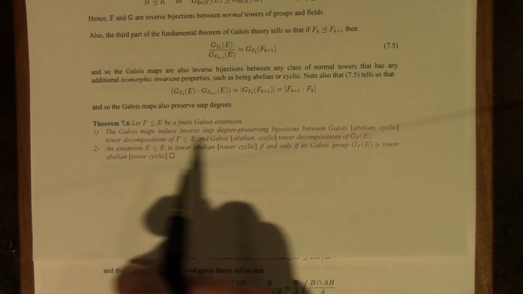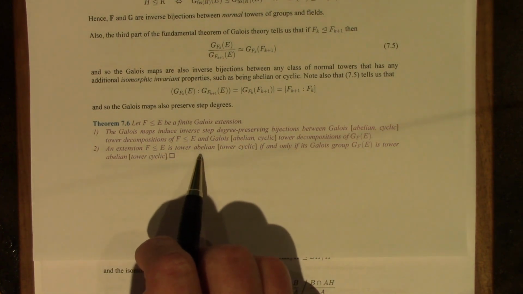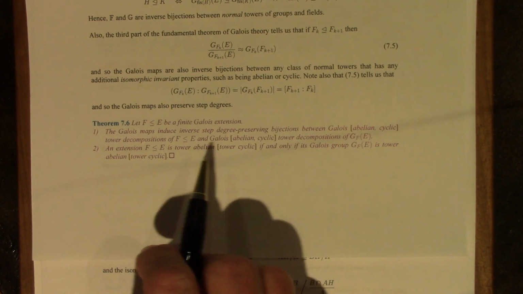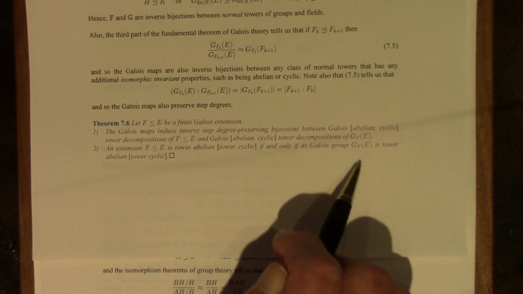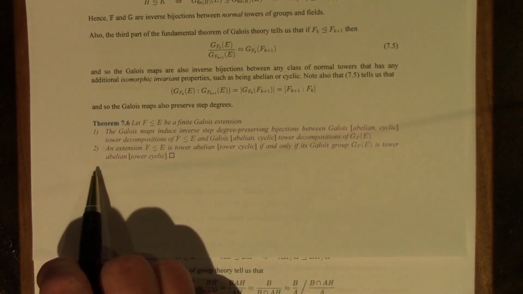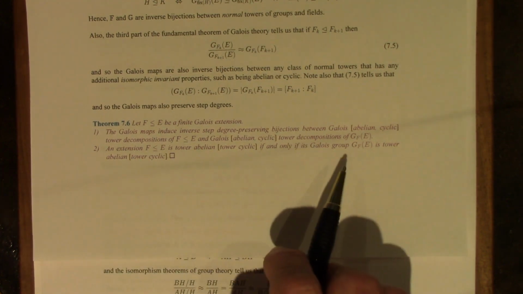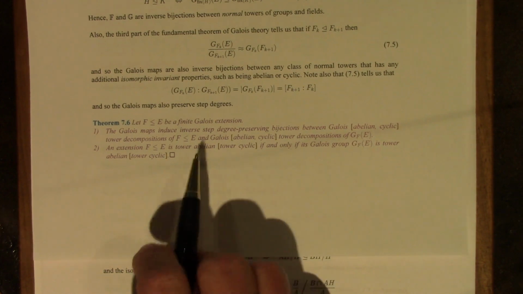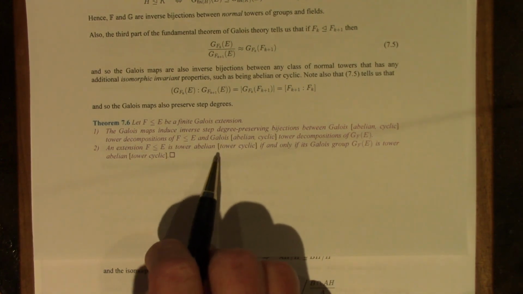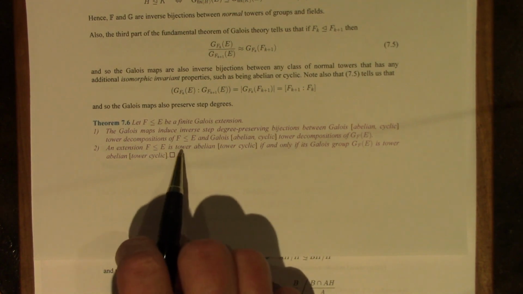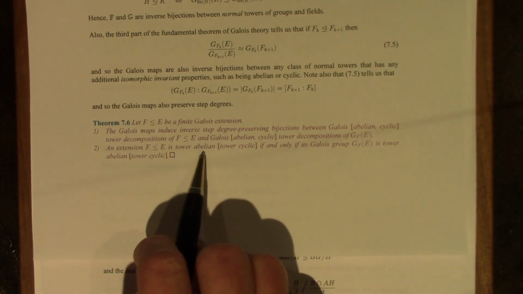An extension F E, therefore, is tower abelian or tower cyclic if and only if its Galois group is tower abelian or tower cyclic. I'm going to get a little weary having to say tower abelian or tower cyclic each time, so you can see it in writing, and I'm just going to say tower abelian.